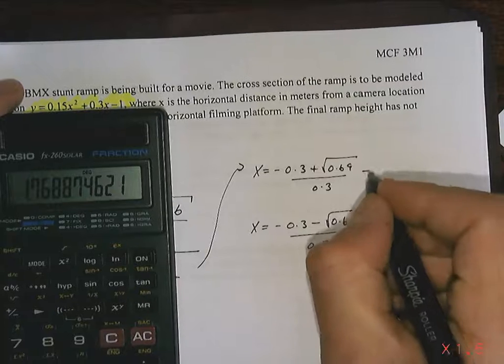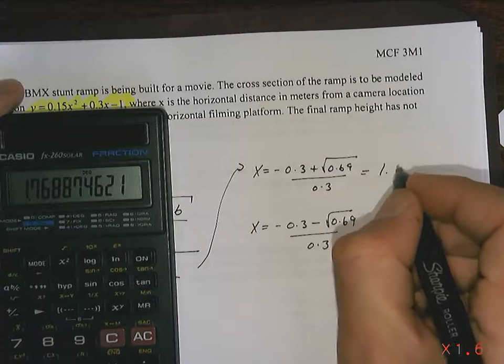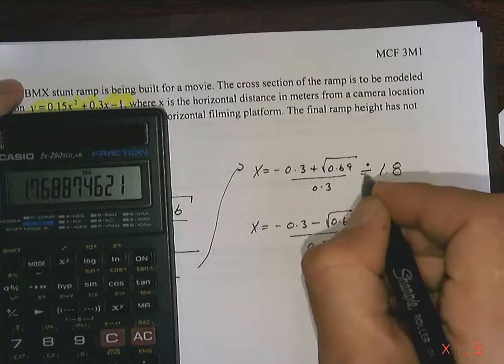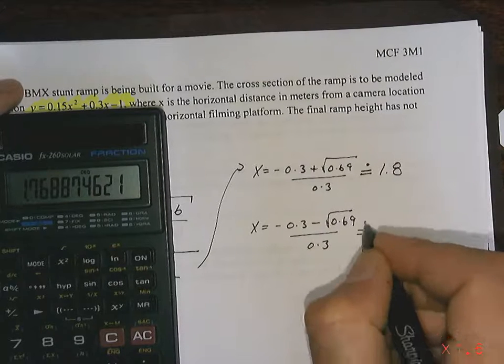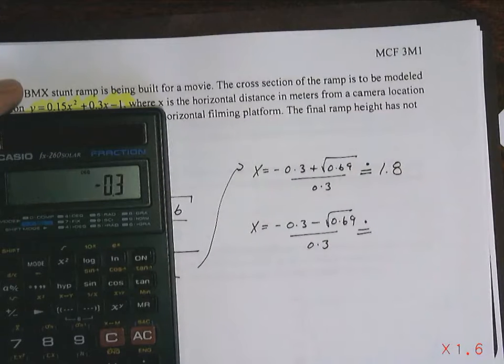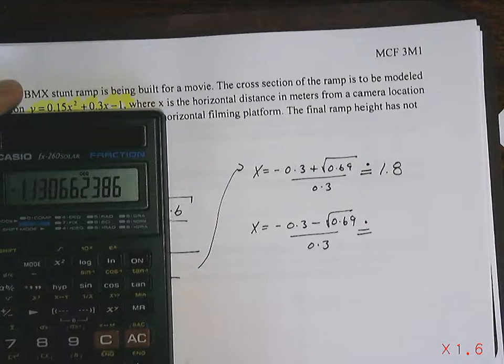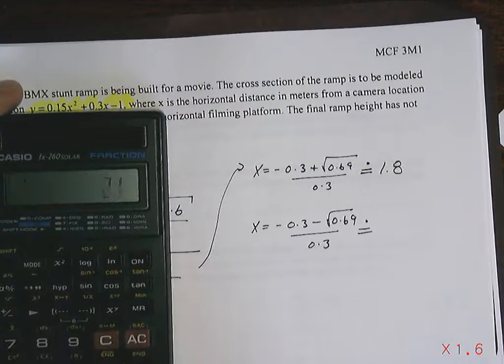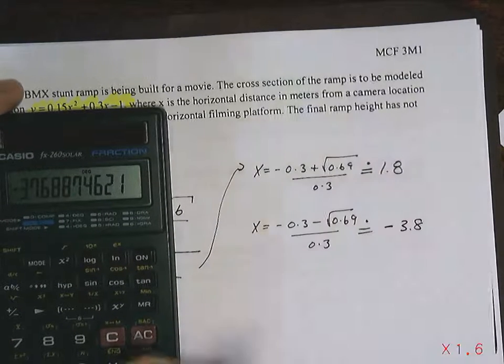So up here I got negative 0.3 plus the square root of 0.69, divided by 0.3, equals, how about 7.8? Oh, not 7.8. How about 1.8? Can we live with that as an approximate? That's what that symbol means, two lines for equals and the dot means approximate. Negative 0.3 minus the square root of 0.69, divided by 0.3, equals, how do we feel about negative 3.8 approximately?